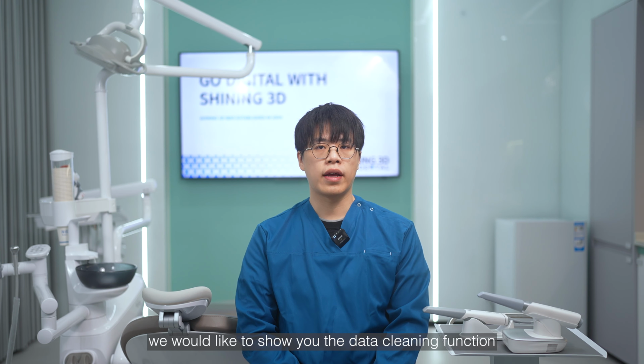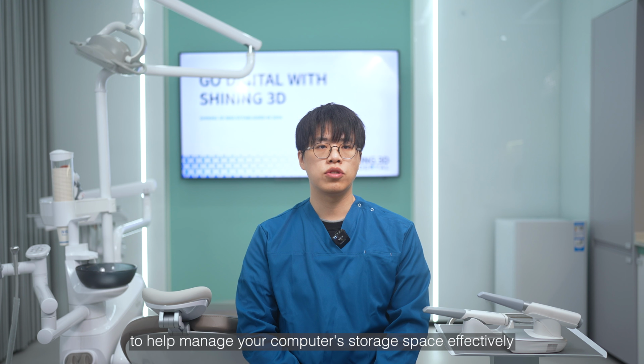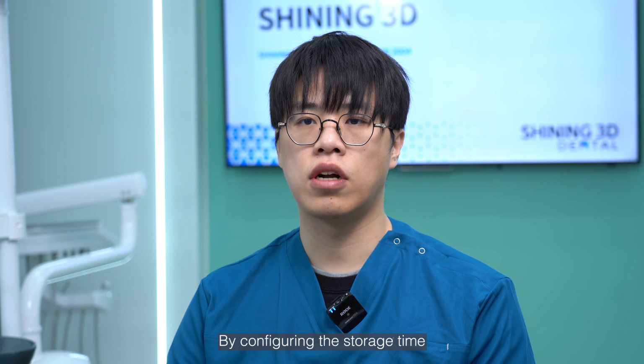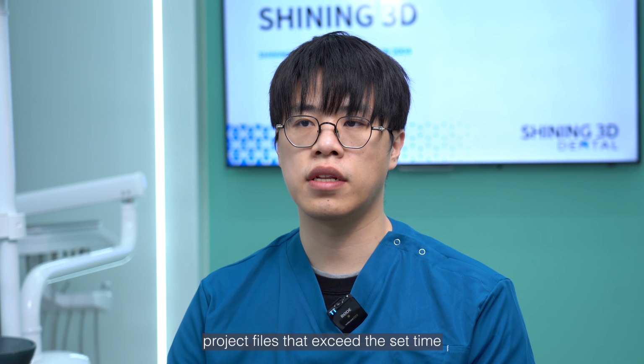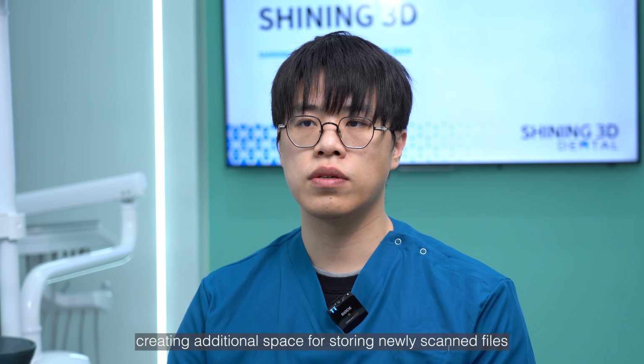In this video, we would like to show you the data cleaning function within our IntraoralScan software. IntraoralScan software offers both automatic and manual data cleaning options to help manage your computer storage space effectively. By configuring the storage time, project files that exceed the setting time can be automatically or manually deleted, creating additional space for storing newly scanned files.